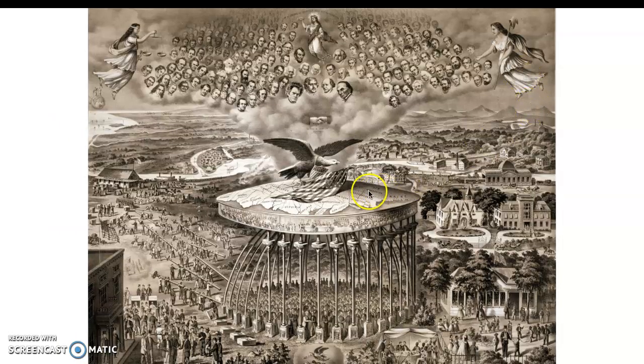Now, I want to take a second and look at this picture here. You see all these states that are on the top right here. And you see this building that's being built up. It's still in the process. It's almost like it's being reconstructed or constructed. And you see the great faces here.